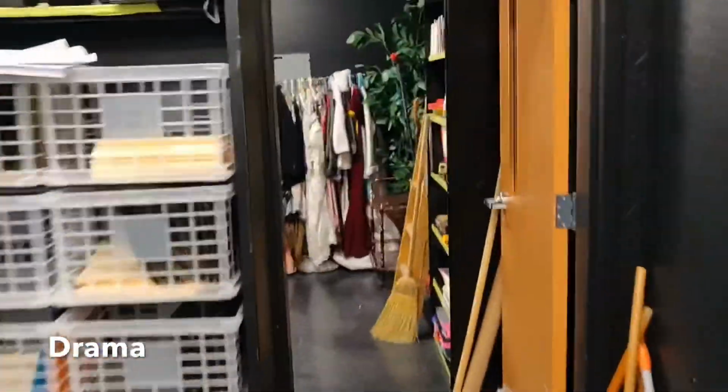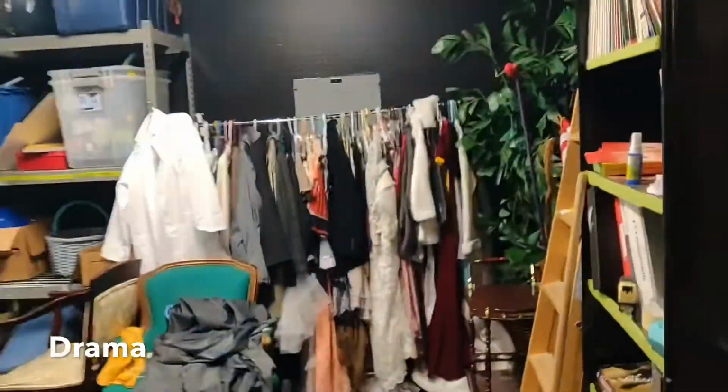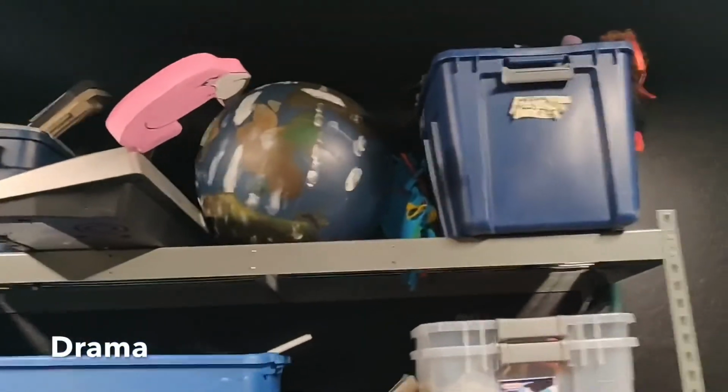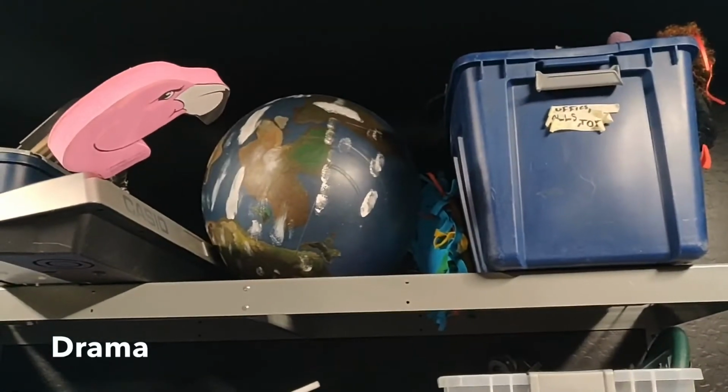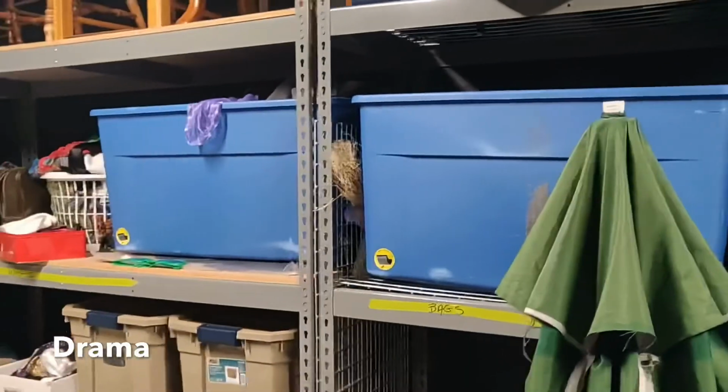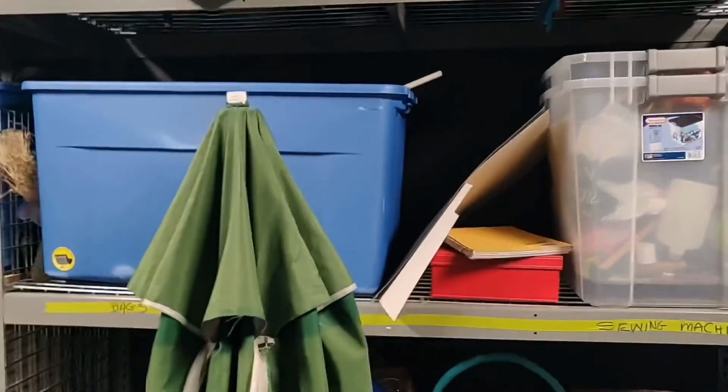Then if we swing around back here, this is where we keep all of our props and our costumes. So we have a lot of costumes in here for our plays. And you can see we have lots of props and all sorts of fun stuff. This was a globe that the 6th graders made a few years back for their fall play, and it was a delight. So that is the drama classroom, everyone.